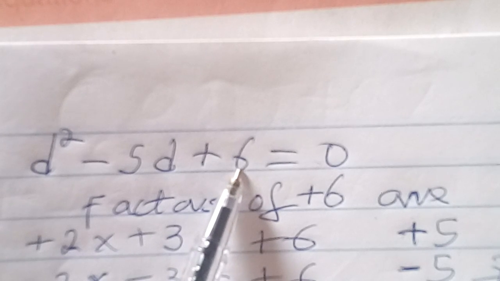Now we have to factorize this first. I want to show you how to factorize quickly. You look for the factors of 6 that multiply together to give you plus 6, and at the same time add together to give you minus 5.